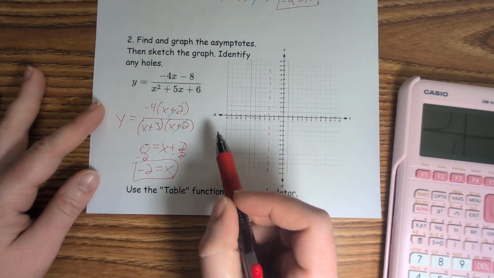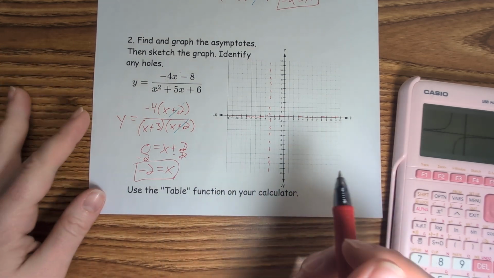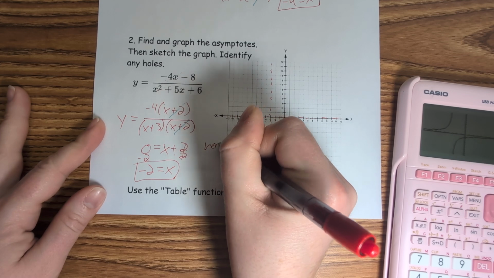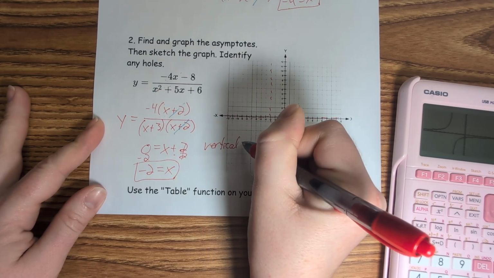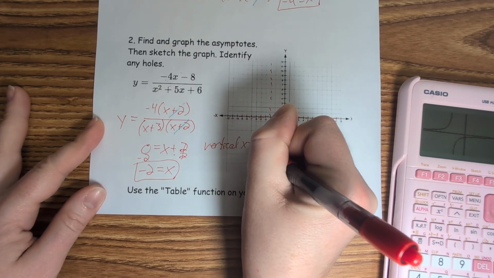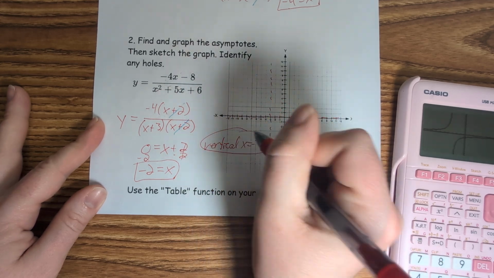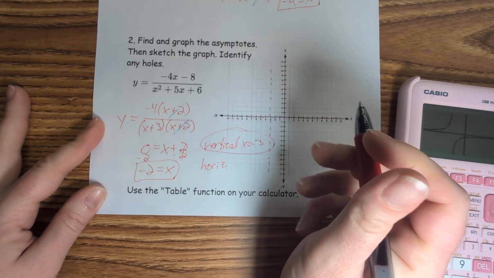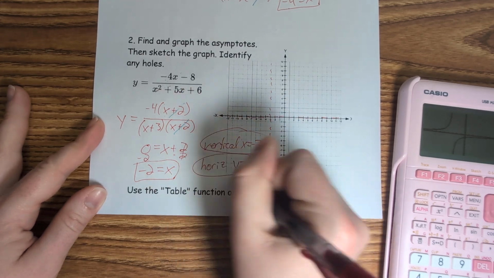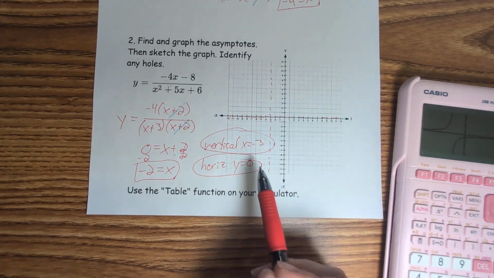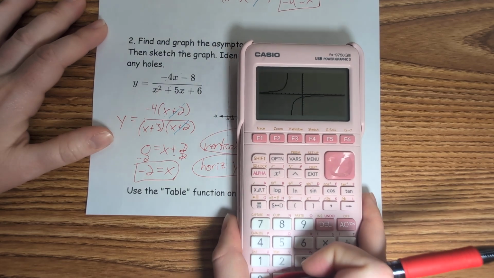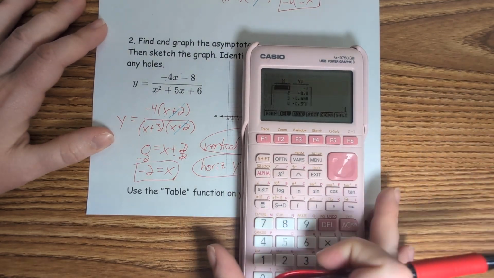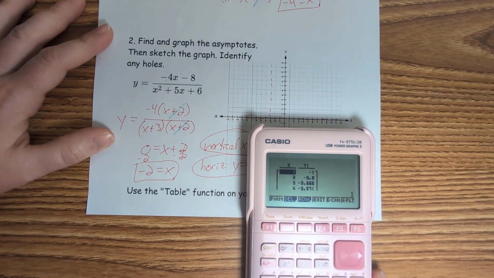Now, in my class, I want you to actually tell me what the asymptotes are. So my vertical is at x equals -3. My horizontal is at y equals 0. So on your homework, don't forget to actually identify those things. Let's check out other important points. I'm going to go over to table of values and just grab some points.